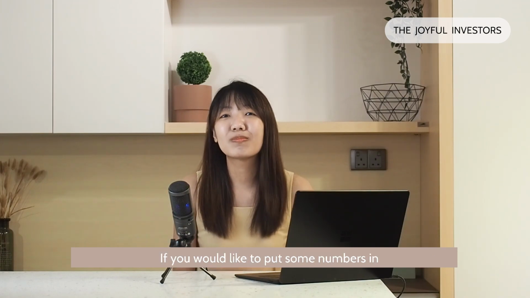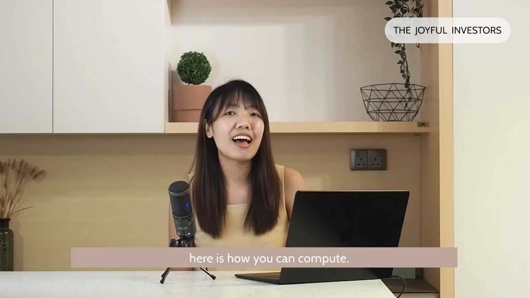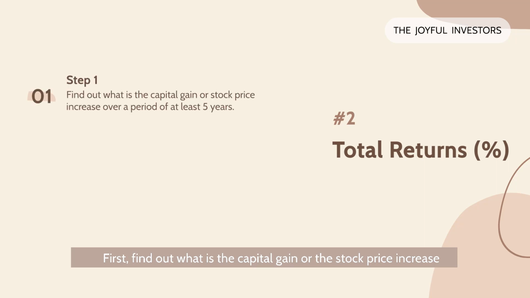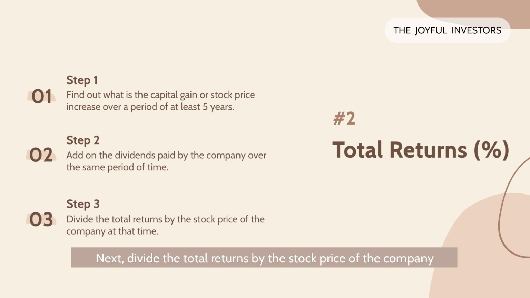If you would like to put some numbers in to get a clearer perspective of things, here is how you can compute. First, find out what is the capital gain or the stock price increase over a period of at least 5 years, and then add on the dividends paid by the company over the same period of time. Next, divide the total returns by the stock price of the company at that time to get a rough gauge of the percentage returns that you would have gotten if you had invested in this stock then.